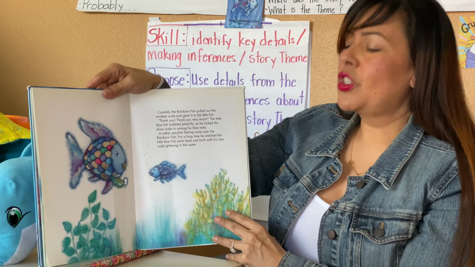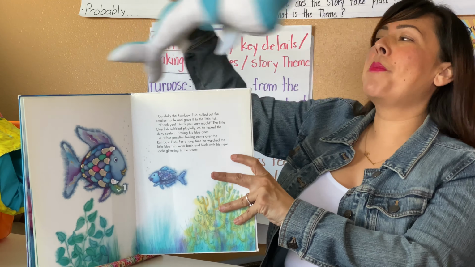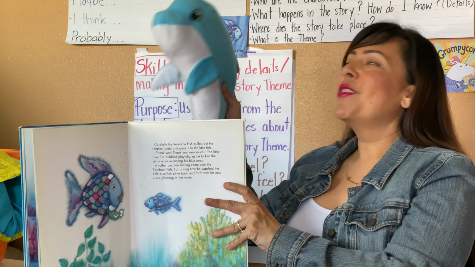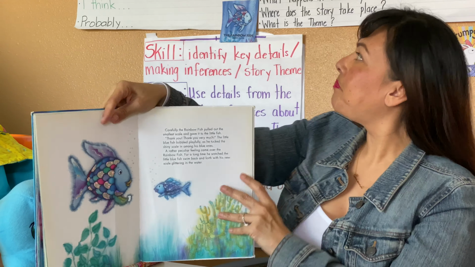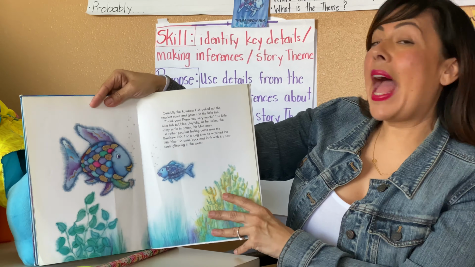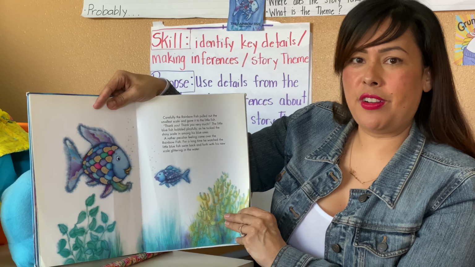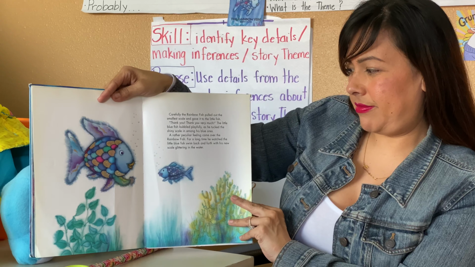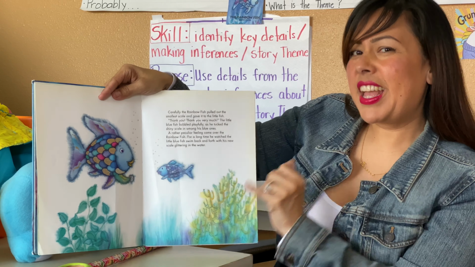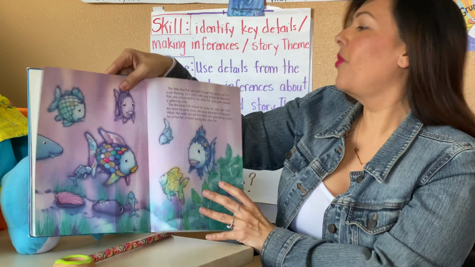So how do you think the little blue fish is feeling? He's swimming back and forth in the water with his little shimmering scale. How do you think he's feeling? Let's make an inference. Perhaps he's feeling happy. Perhaps he's feeling beautiful. Why do you think he's feeling beautiful, boys and girls? What's the reason? I agree with you, because he has a little shiny scale now.